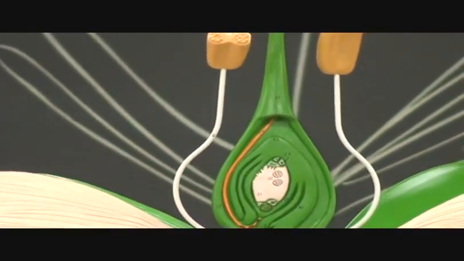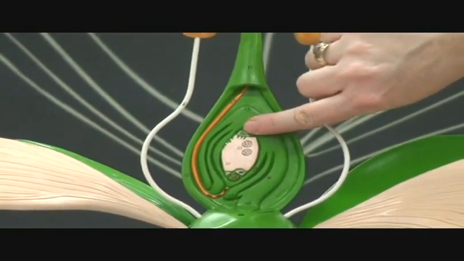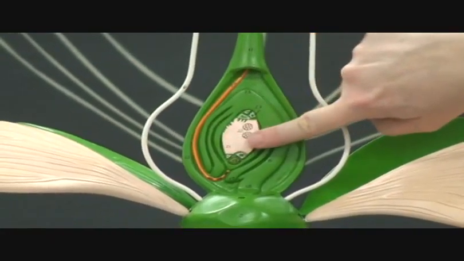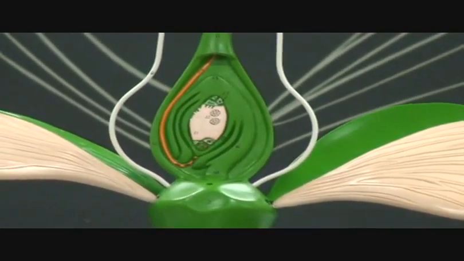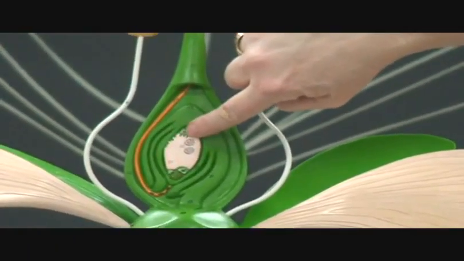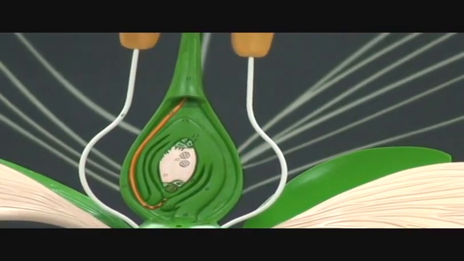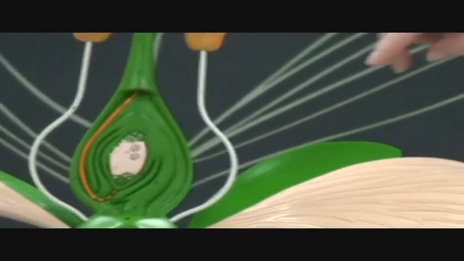Now this is where you're not going to be able to see it really well, and we can pass this around. Okay, see this big pink cell? That is called the central cell. So that's easy. There are 3 tiny cells on top of it, and we'll pass it around. Those are called antipodal cells, and they're at the top. We don't know what they do, and they disintegrate after fertilization.